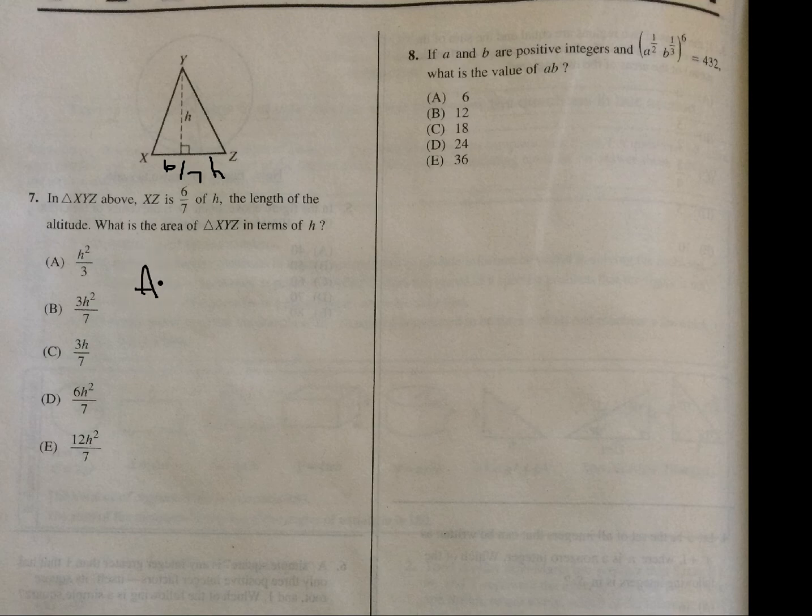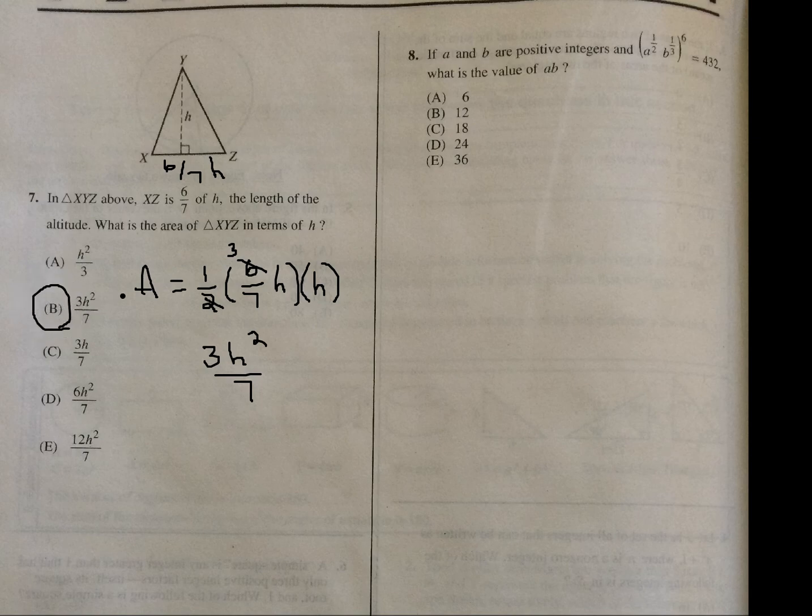So the area of a triangle is 1/2 times the base, which is 6/7 H, times the height, which is H. When we multiply that all out, the 2 is going to cross into the 6 three times, and we get the area is 3H squared over 7, and that is answer B. That one wasn't really hard. They just want to check your wording. In terms of H means you leave H in the answer.